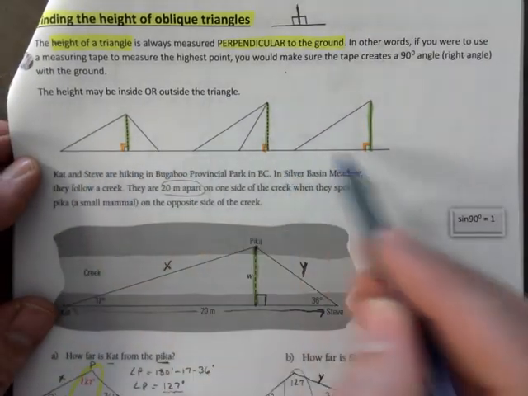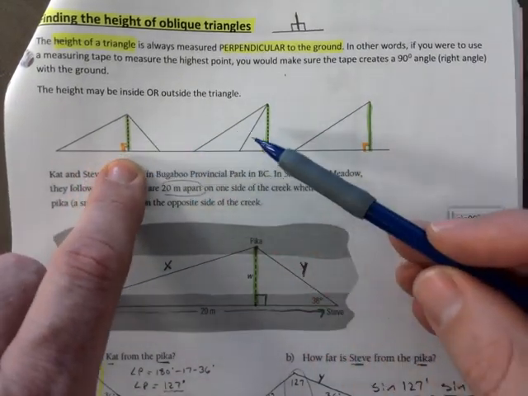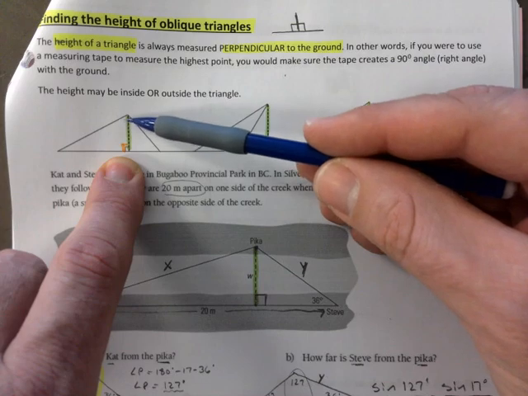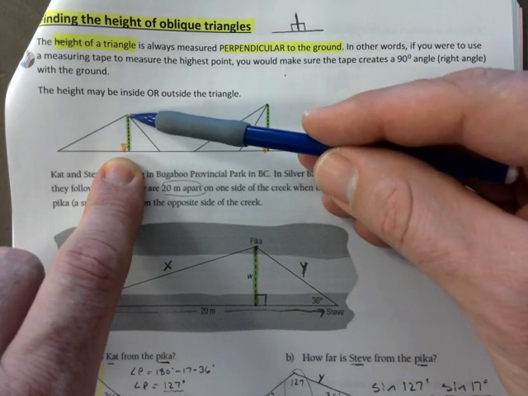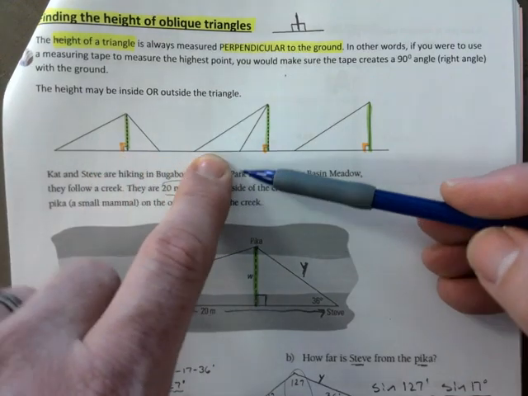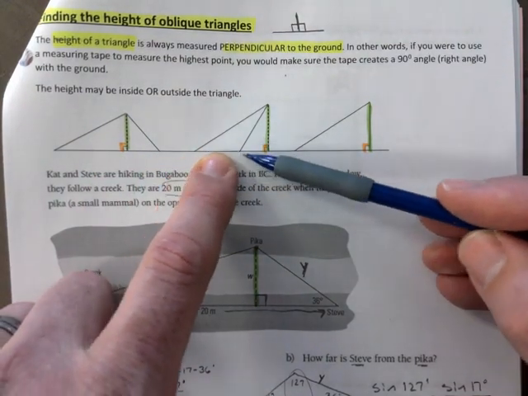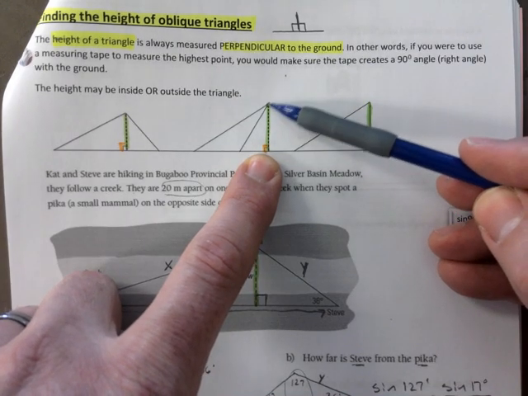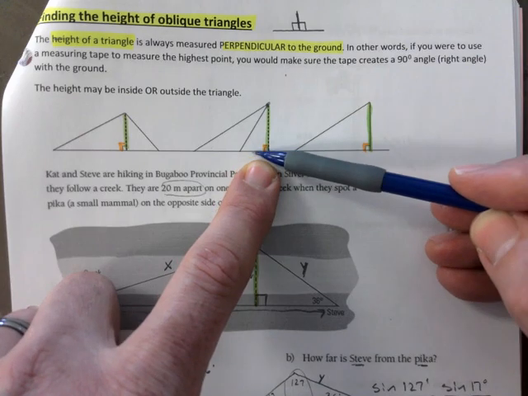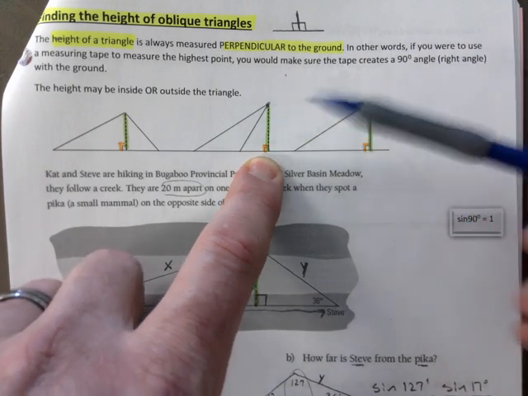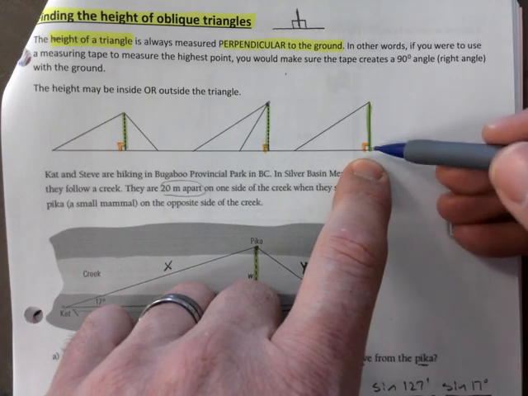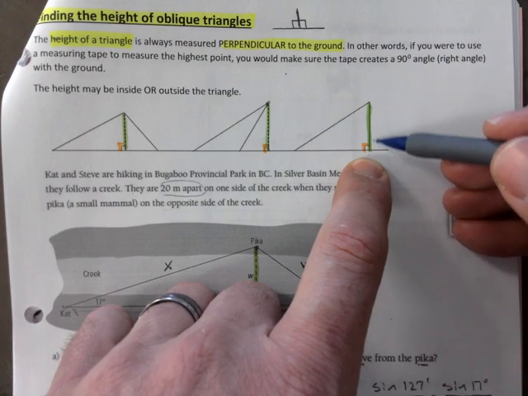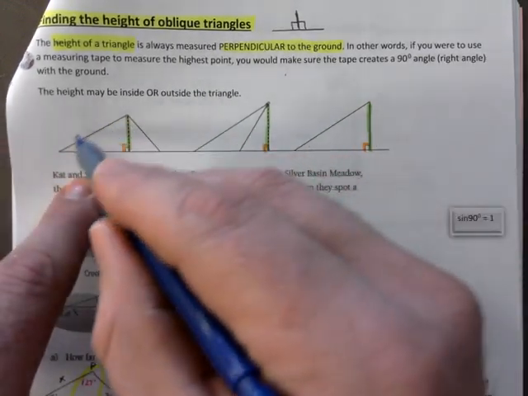So I just reviewed briefly that with triangles, the height can be inside. It's not actually a side length of it. It's just measured from the very top down to the bottom. Then you have a triangle where the height would be on the outside, but to get to the very top of that triangle, we would measure from the horizontal, the bottom, all the way up, always at a 90. And then a right triangle, obviously, the actual side itself is the height. So just be aware, most of our cases are going to be here.